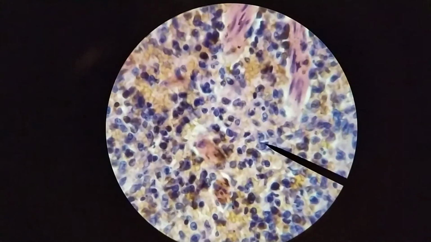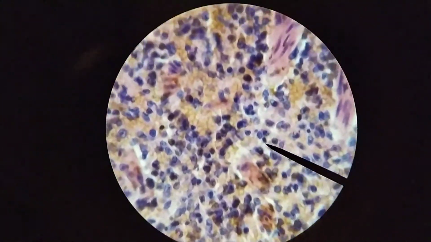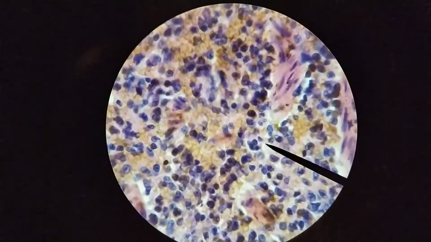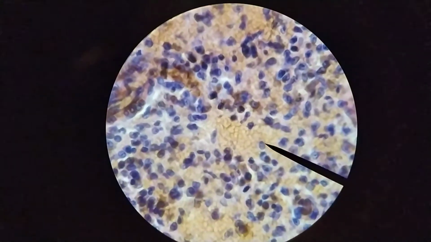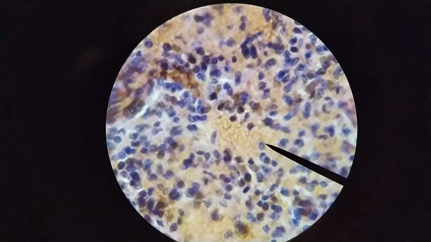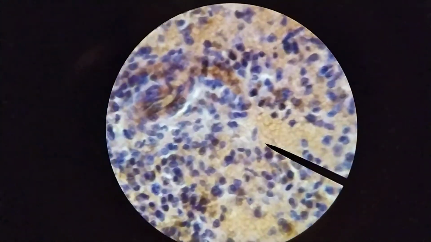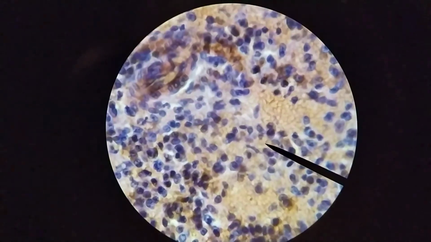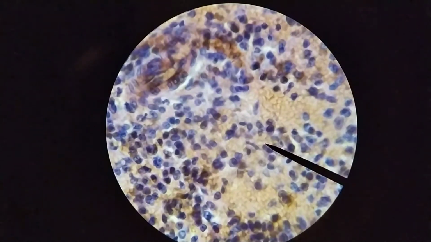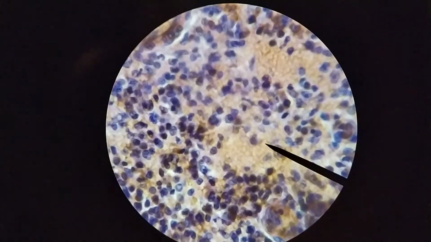Okay, these are cells that are part of the walls. These are the cells that are cleaning up the blood, and then there are areas that are a little bit larger and have more of these red blood cells in them. Those would be the sinuses. Okay, so sinuses, and in here, cords. Okay, and again, another sinus over here.